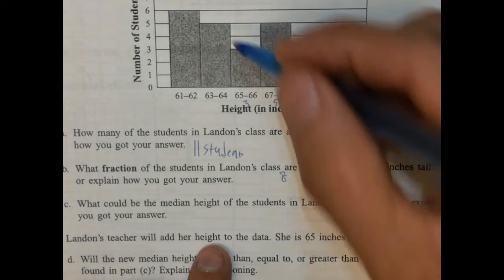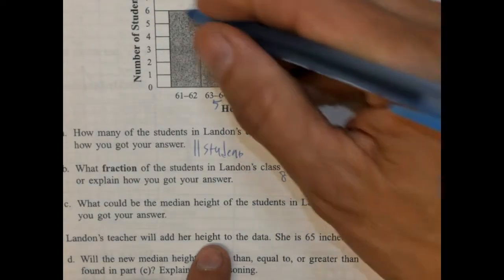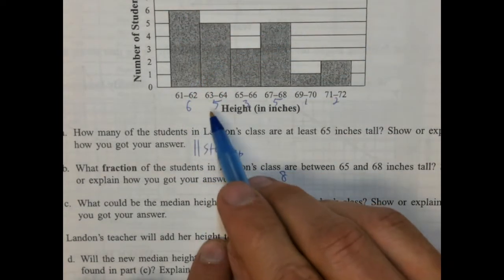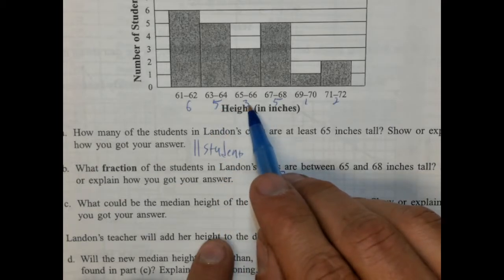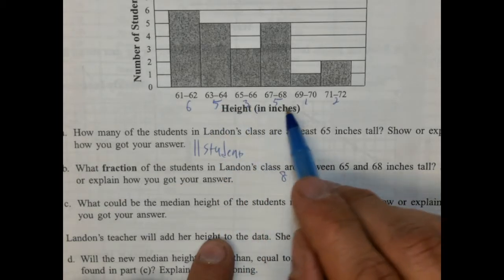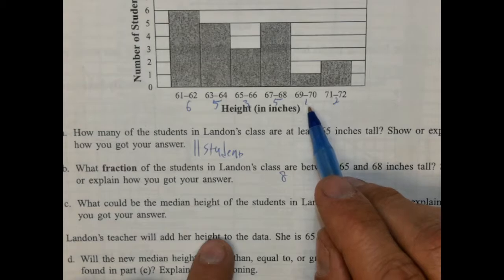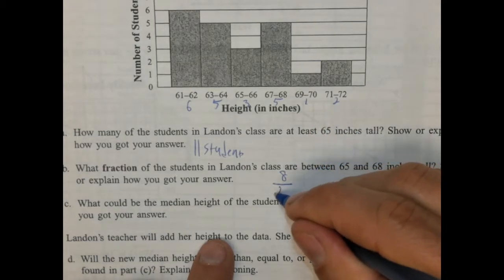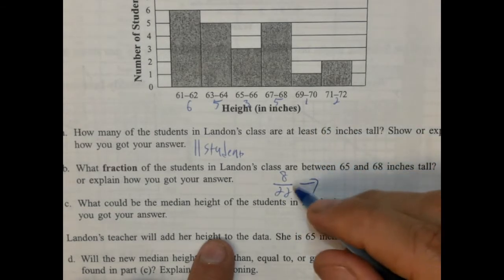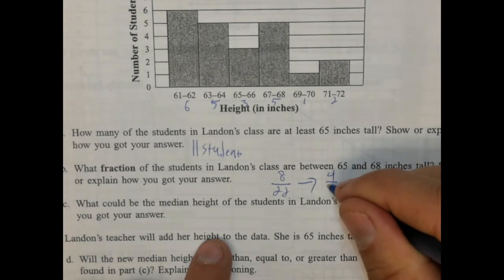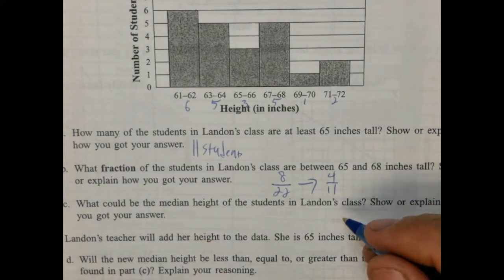So it's 3, 5, 1, 2. This is going to be 5. This is going to be 6. So let's add these all up. So 6 plus 5 is 11, plus 3 is 14, plus 5 is 19, plus 1 is 20, plus 2 is 22. So 8 out of 22, and you can simplify that, divide them both by 2, and you're going to get 4 of 11. And that would be the fraction.